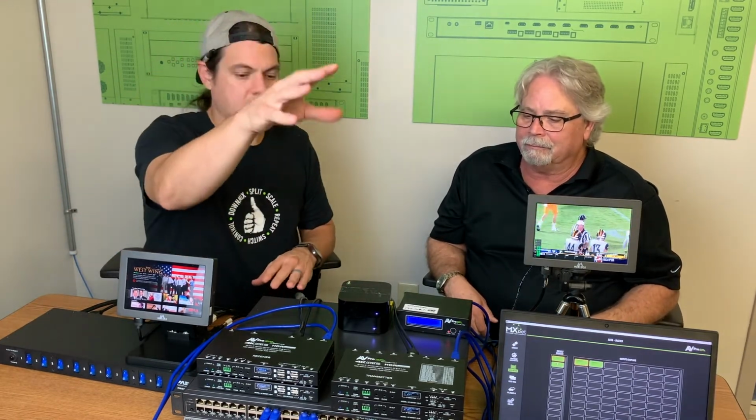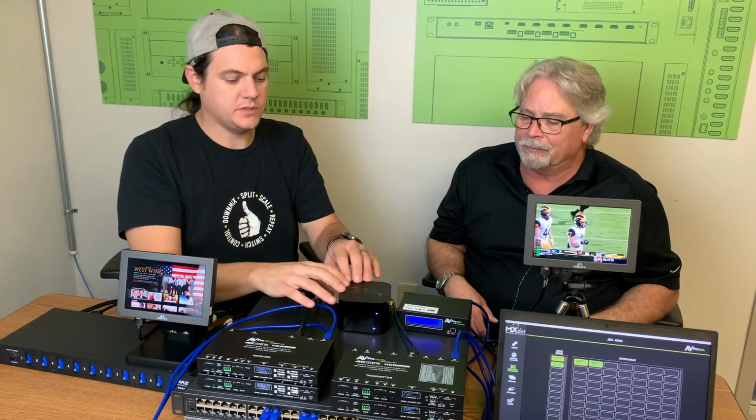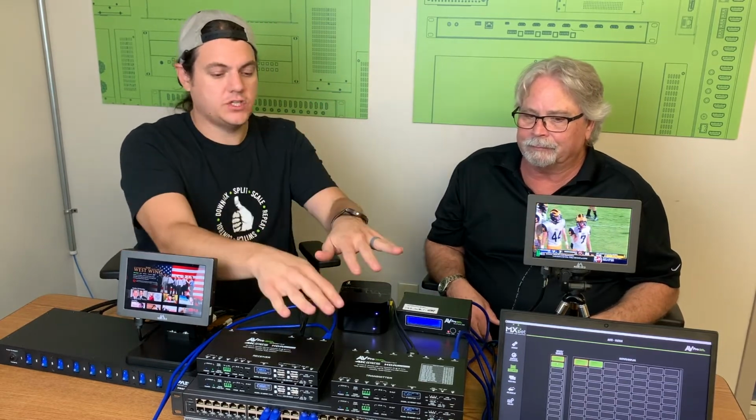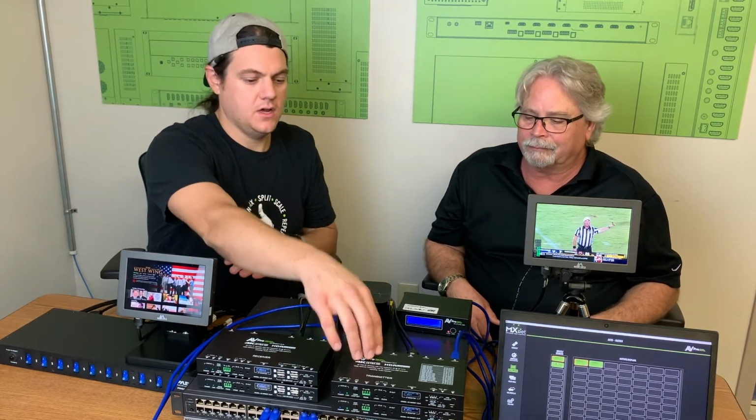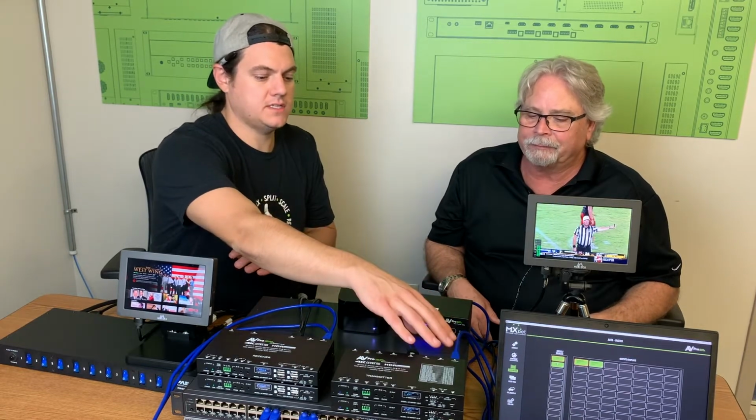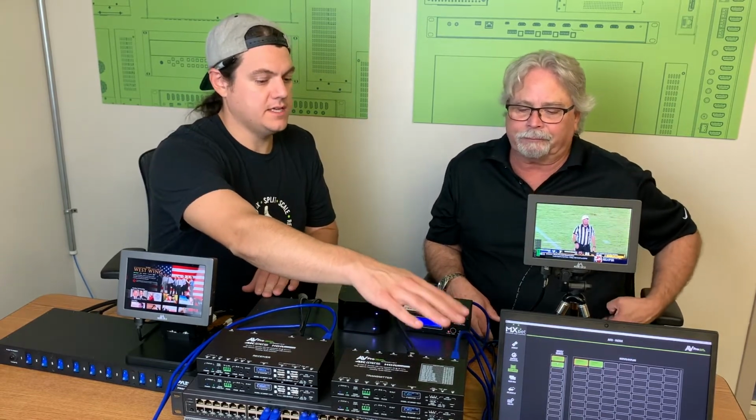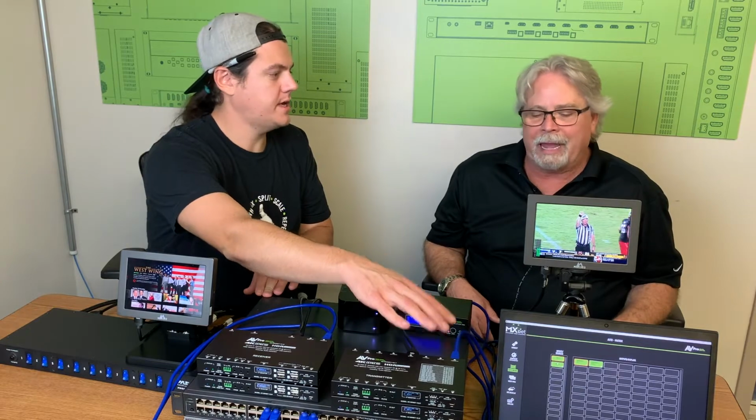That's so cool. So this is the system we're looking at right now. I have my sources, which is 2 Apple TVs. I see that they're connected to our transmitters that are right here. That signal gets sent along this category cable. Is this category 6, or what kind of category cable do you have to use for this?